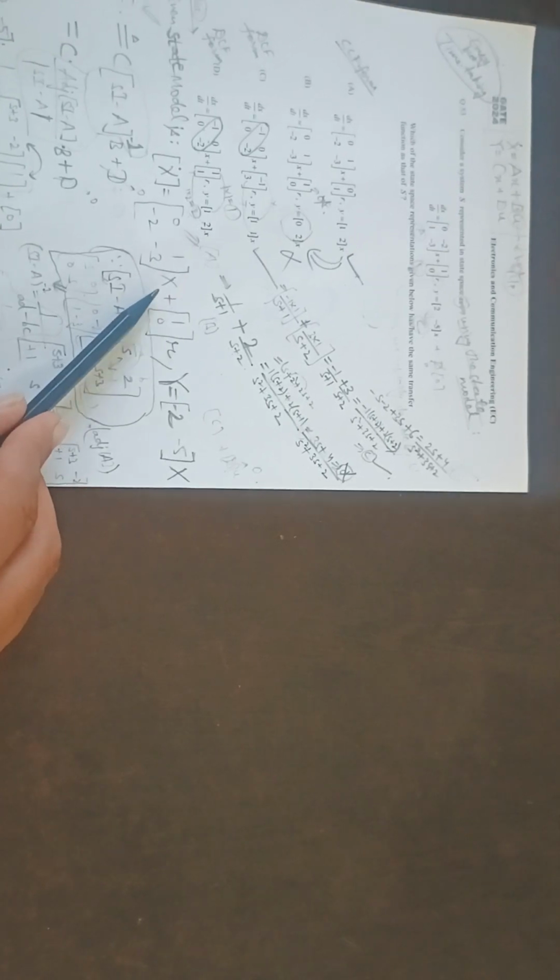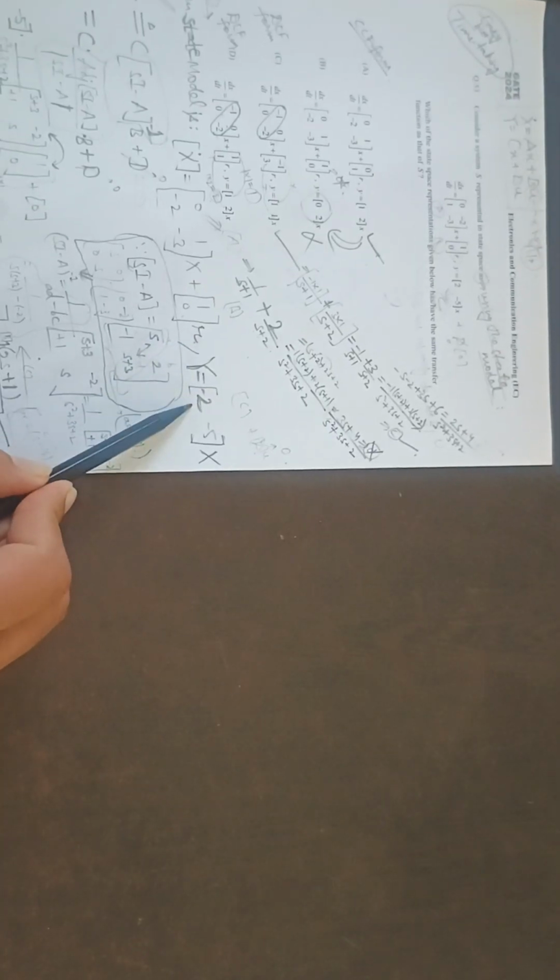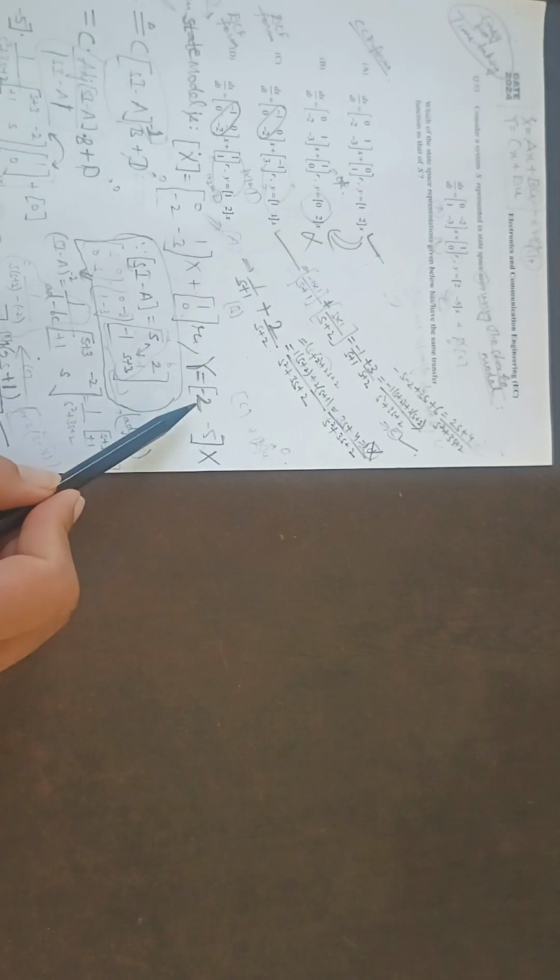Okay, so the state model is given to us. X dot is equal to this, which is Ax plus Bu. Here they have written u as r, this is the input, and y is equal to Cx plus Du, where the D part is 0 here.